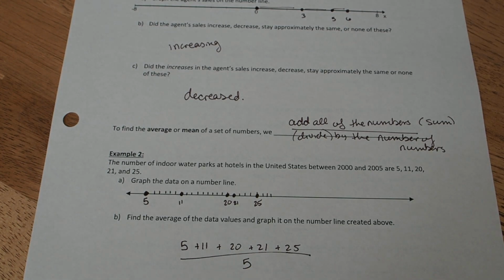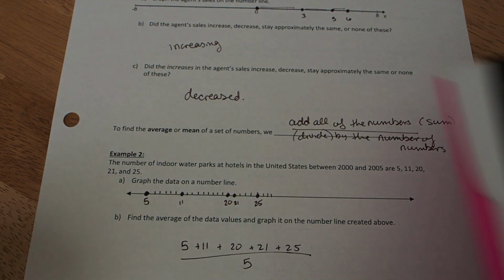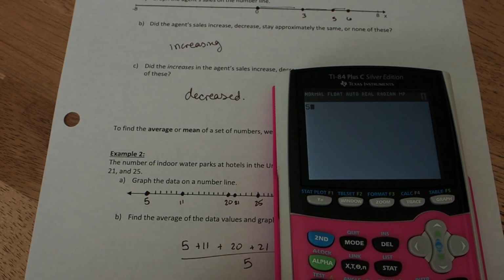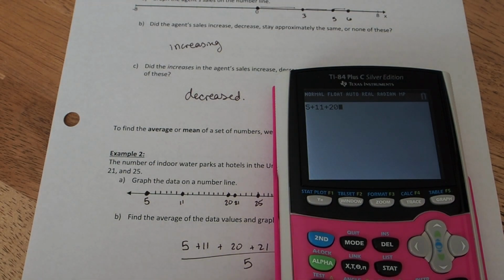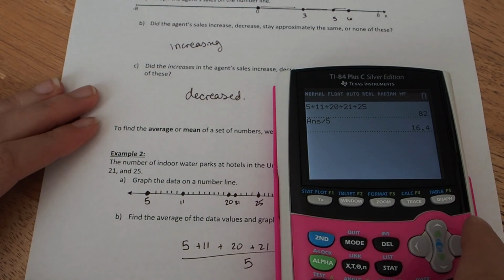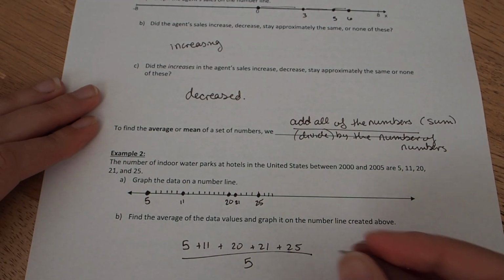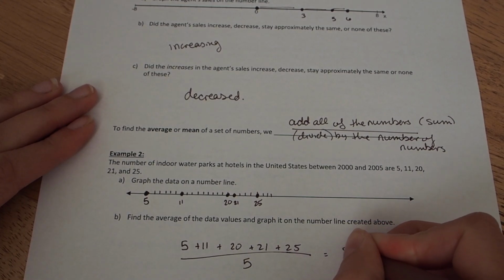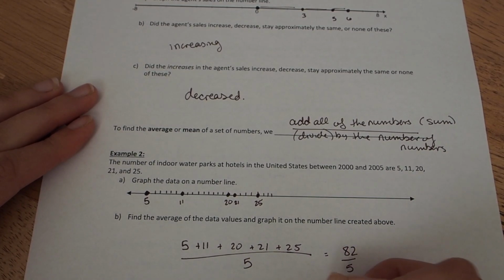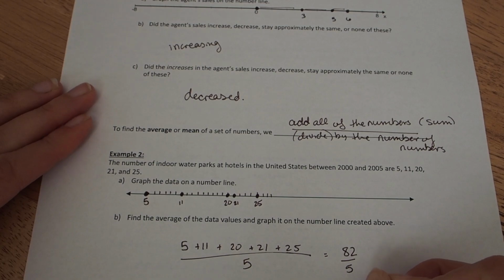So let me get our calculator. We are going to add all of those values. 5 plus 11 plus 20 plus 21 plus 25. That's 82. And I'm going to take 82 divided by 5. So I'm going to end up with 16.4. When I added them all up, it was 82, divided by 5 is 16.4.